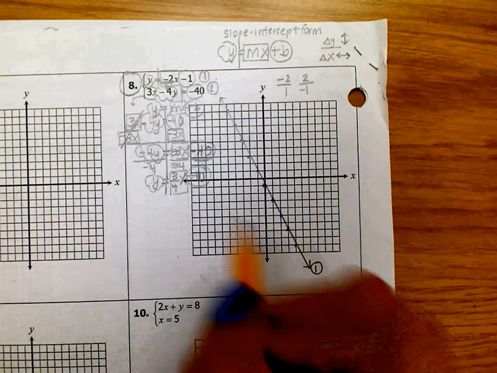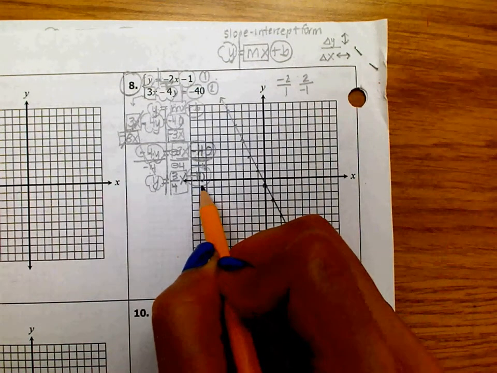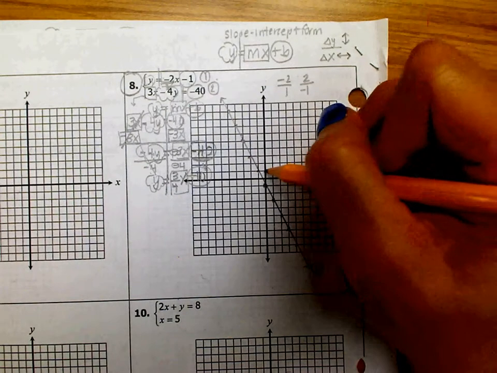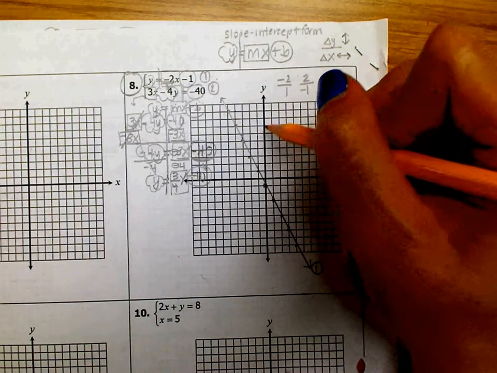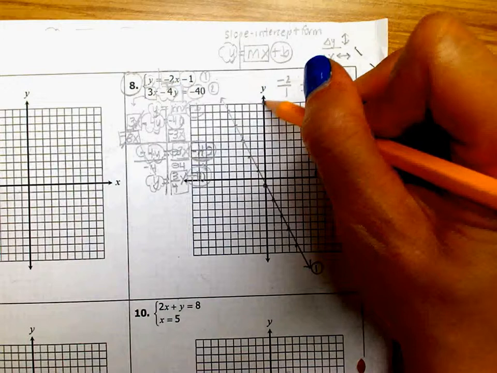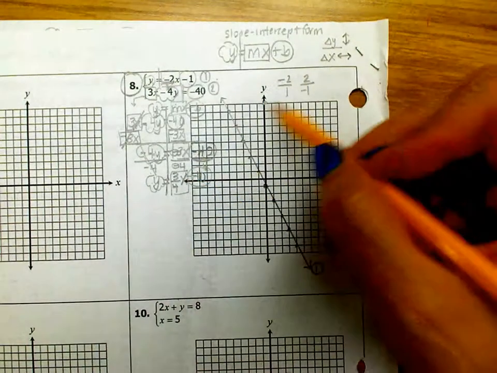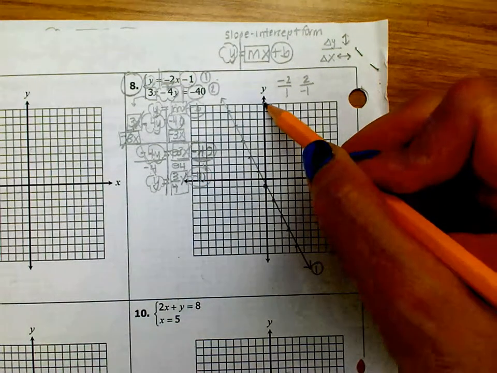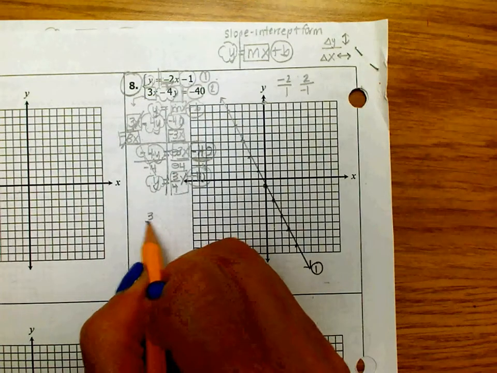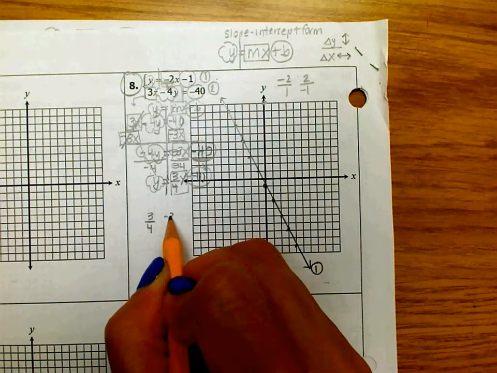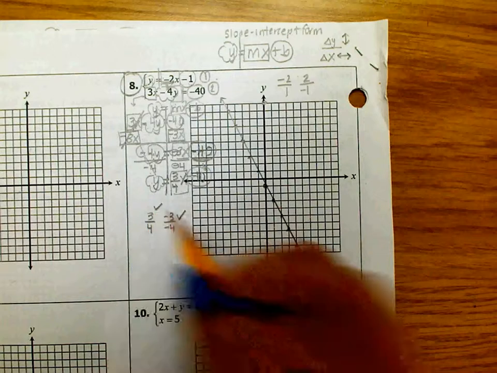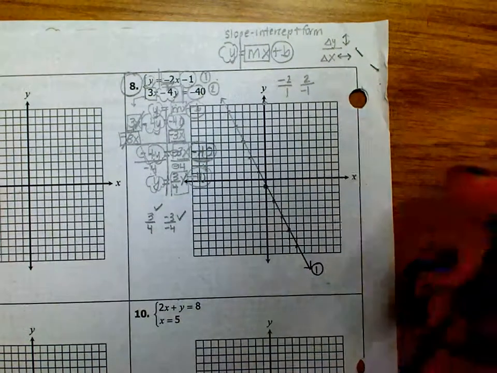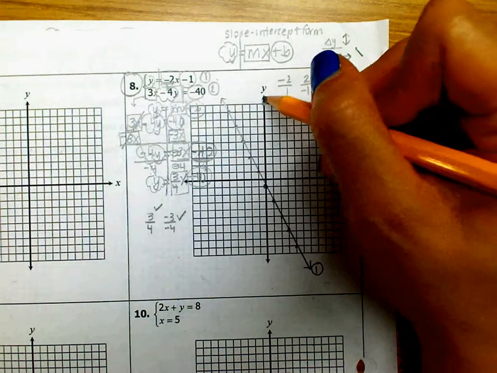Okay, so we plot at 10. So we go up 10. 1, 2, 3, 4, 5, 6, 7, 8, 9, 10. And then we're supposed to go up 3 and right 4, but we're at the very tip top. We can't do anything with that. So the opposite of going up 3, right 4 is to go down 3, left 4. These are the same thing because you end up with a positive slope. So instead of going up 3, right 4, let's go down 3, left 4.